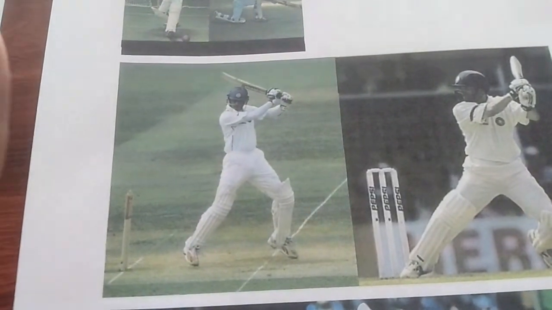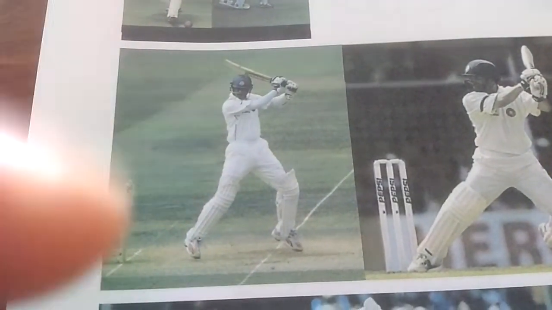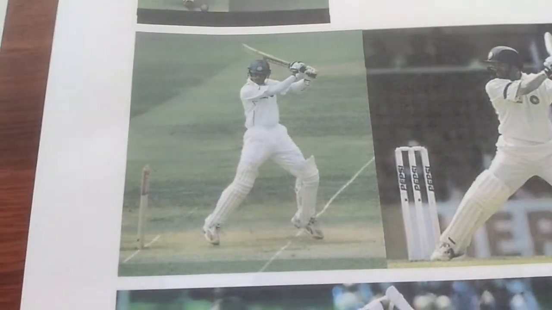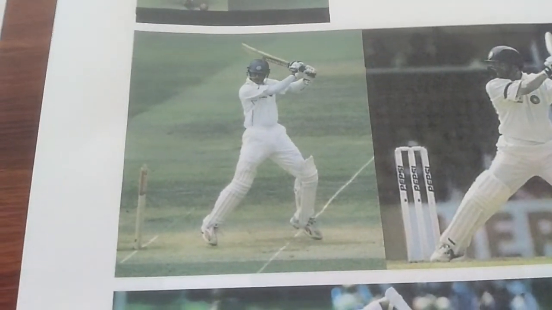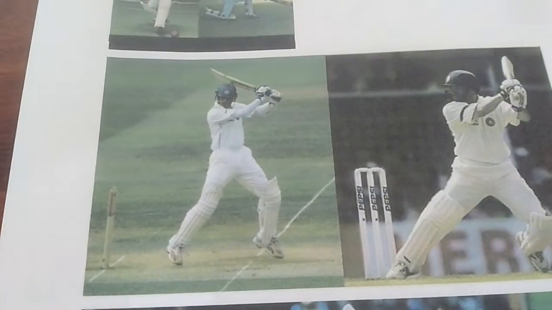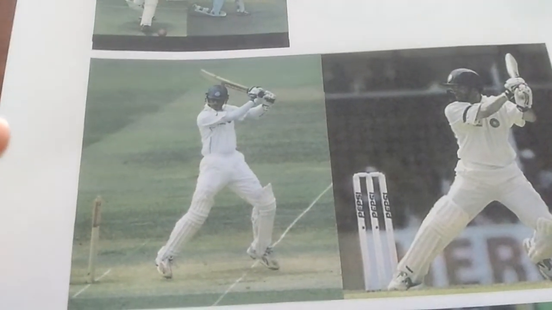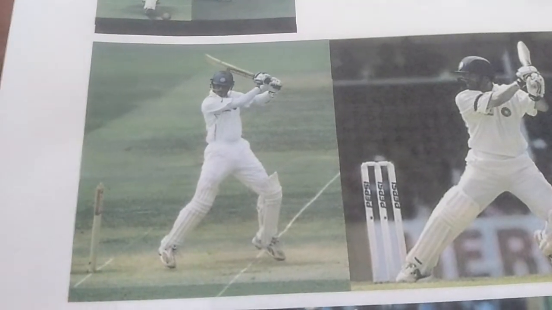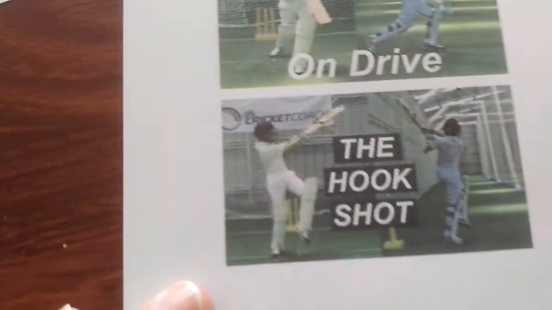It's on his offside, so it's on his right-hand side if he's a right-hand batter. And the ball is generally going to be away from his body. And he's going to play basically a cross-batted shot and swat it away. Now I'll see if I can get a pull shot or a hook shot. This one's a hook shot.